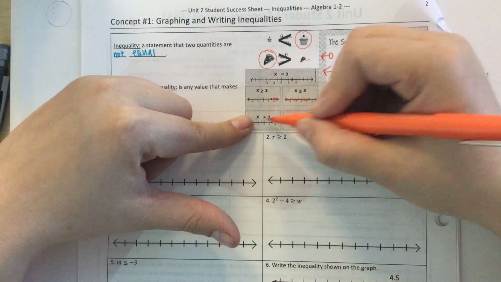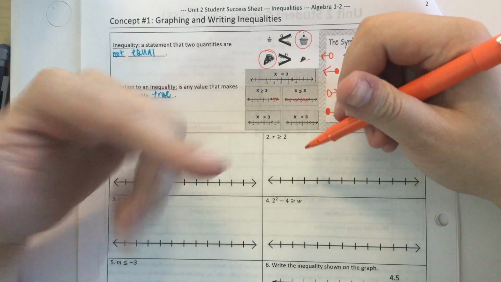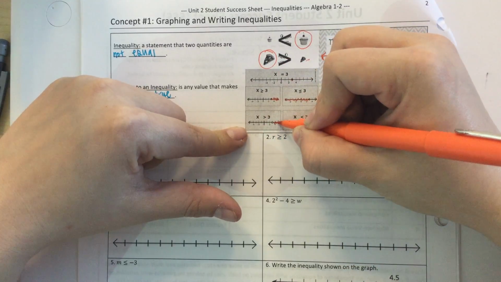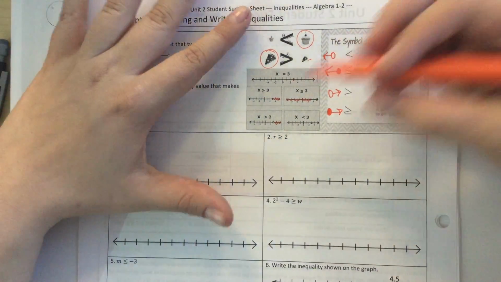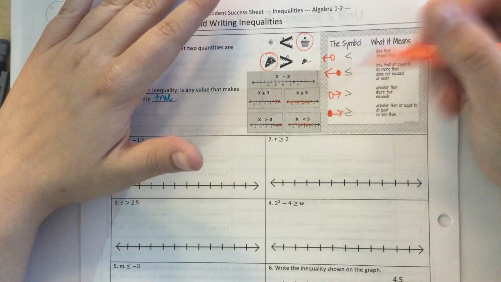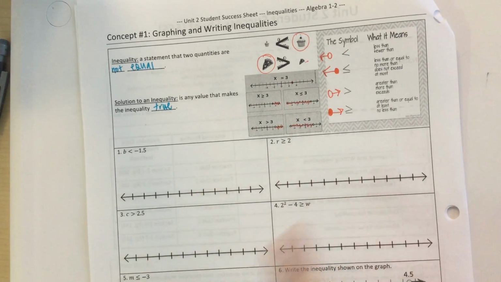All the numbers that are greater than 3, not including 3. 3 is not greater than 3. 3 is the same as 3. So we do not include 3, which is why we put an open circle and we shade all the way up there. And then finally, less than 3, all the numbers that are less than 3, not including 3. Okay, so it's a little bit of an introduction to inequalities. In the next video, I'm going to start graphing these.